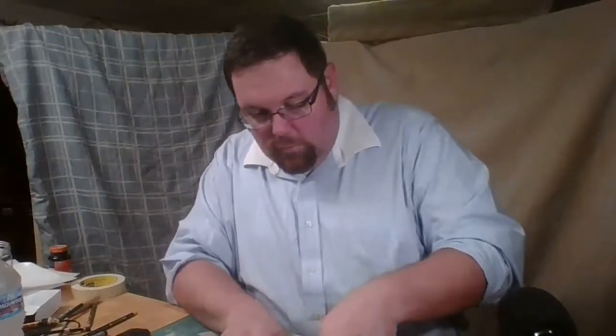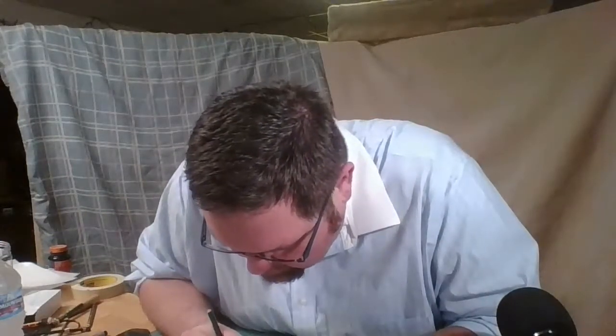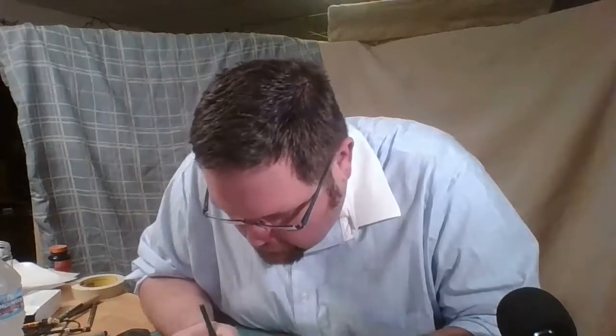First thing I'm going to do, I'm going to put my tracing paper down, and I'm going to take a piece of tape that I've got stuck to my pants, and I am going to tape my tracing paper down at opposite corners. And I'm going to begin tracing the shadow of Donald Trump's nose.